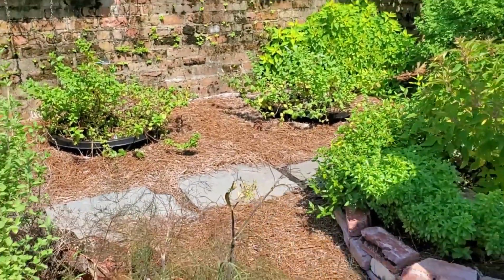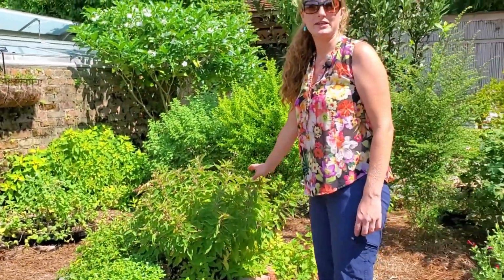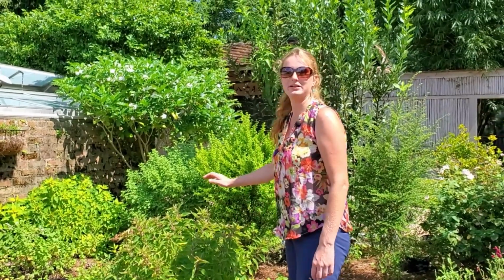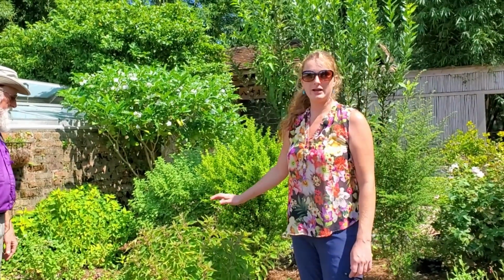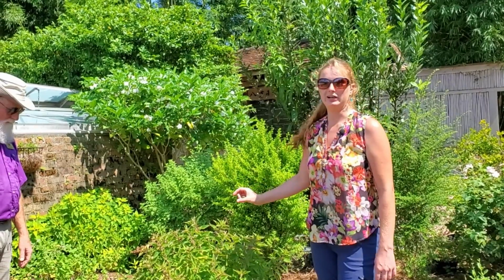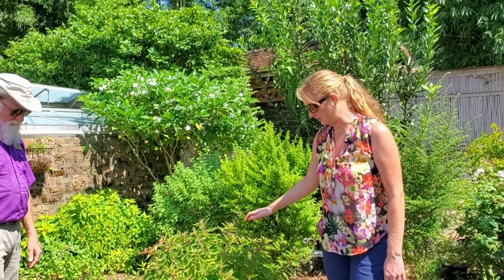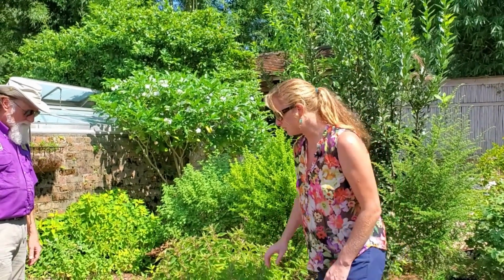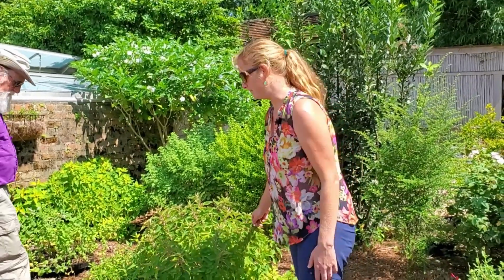Over here, this is our pineapple sage, and I wish it was flowering because when it does, it has bright red flowers that are very tubular, and it's just a gorgeous plant for our gardens. Very easy to grow also here in the subtropical climates.